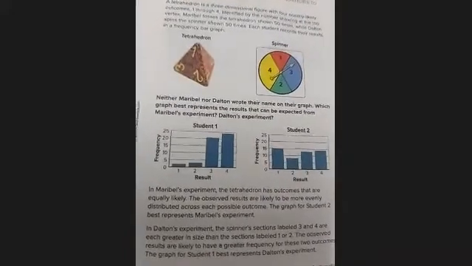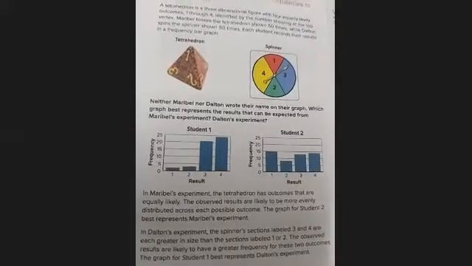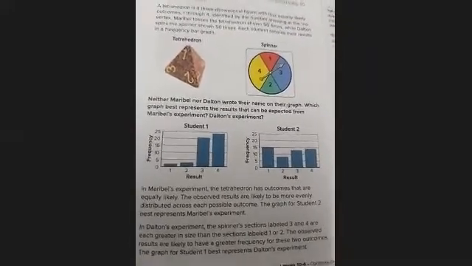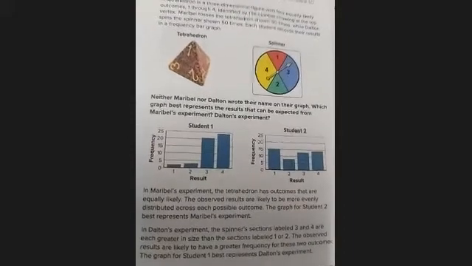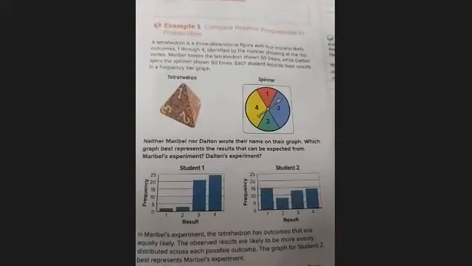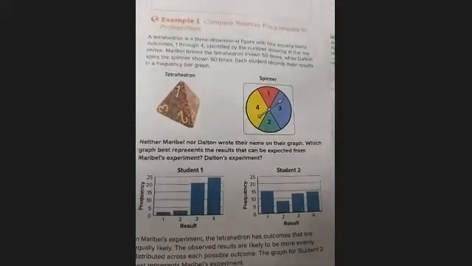Yeah, let's read together. And look at your book, guys, not on the screen, because sometimes the screen is not clear. So please, guys, look at your book, okay? Read, Mustafa. Focus, guys. A tetrahedron is a three-dimensional figure with 4 equally likely outcomes.